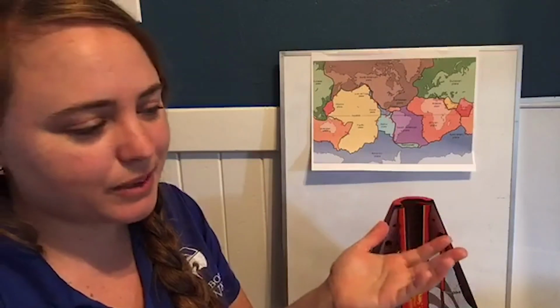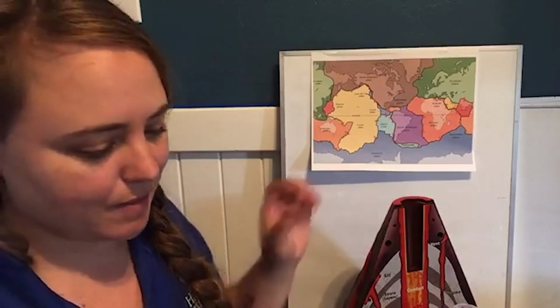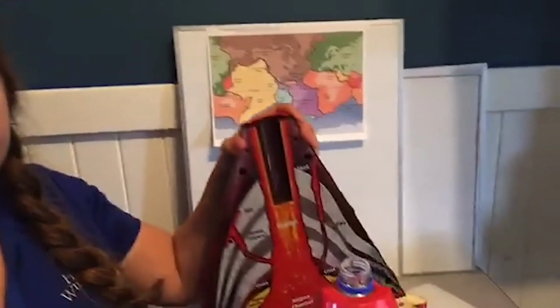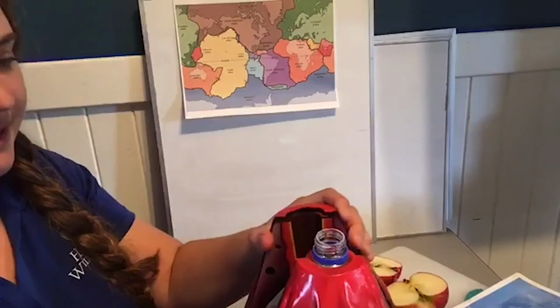So, of course, no volcano lesson would be complete without doing our own little, maybe, your typical science fair type volcanic eruption. So, I'm gonna shift over. I'm gonna put my model back together a little bit.